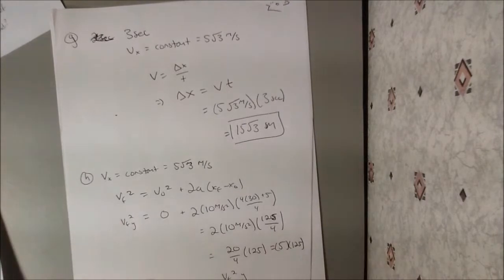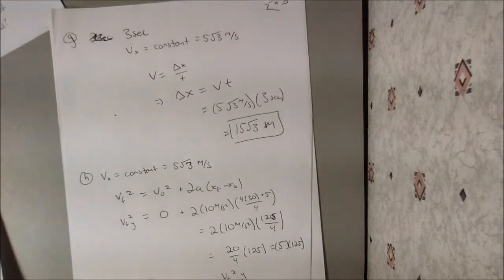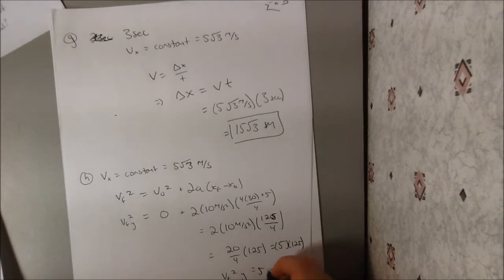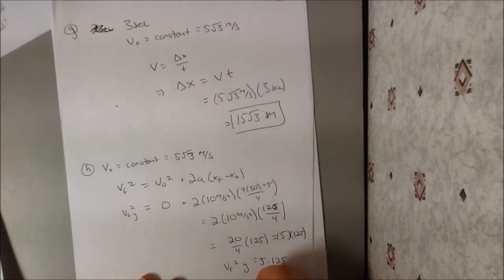So the square root of 125 is, I think, 15. I'm almost positive it's 15. So this is equal to 5 times 125, which means that the final velocity in the y direction is the square root of this, which is 15 times the square root of 5.